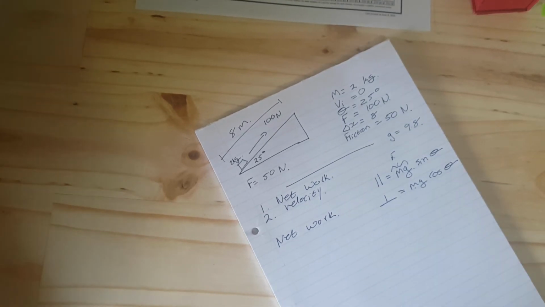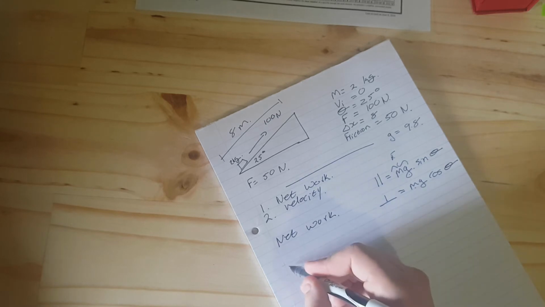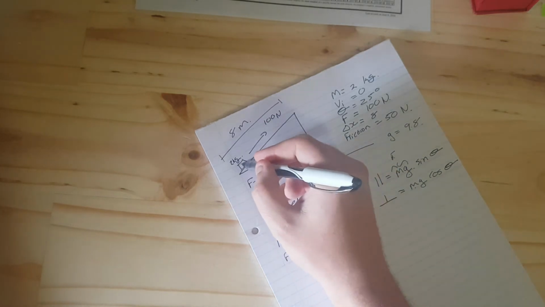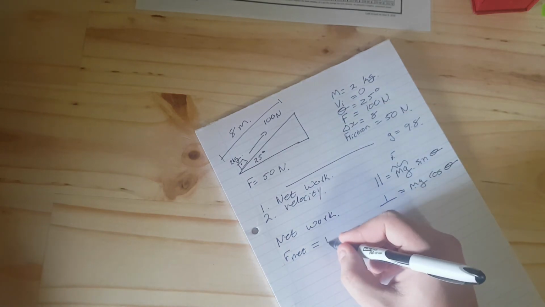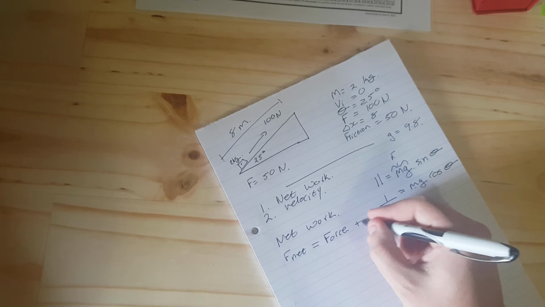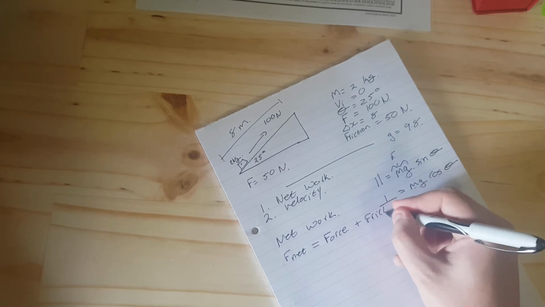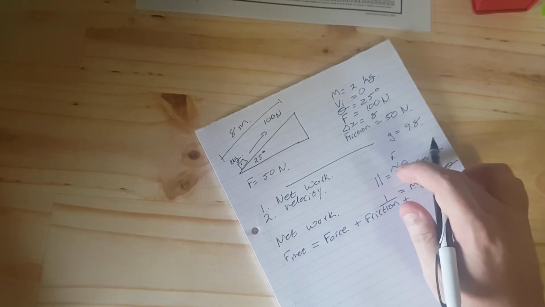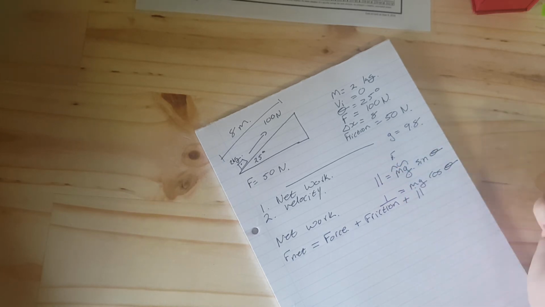Now moving on from this, you can say that the net force acting on this block is equal to the force plus the friction plus this component, our parallel component of the force.